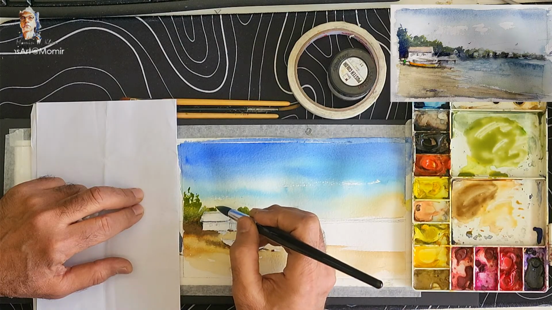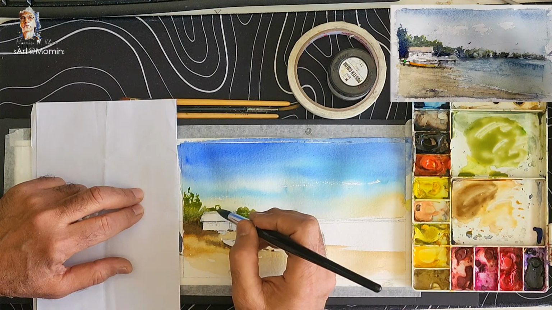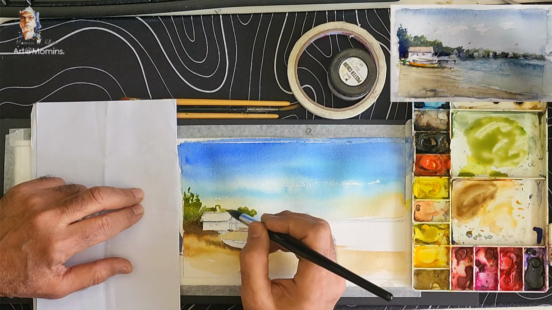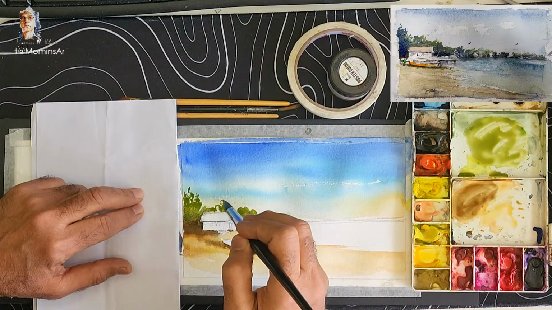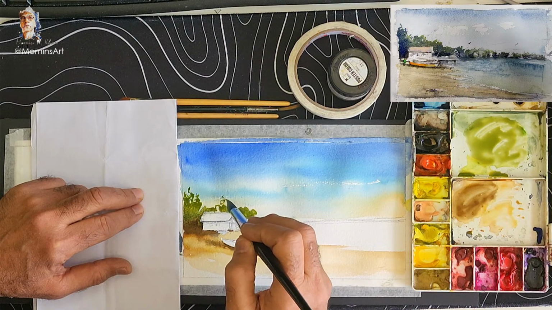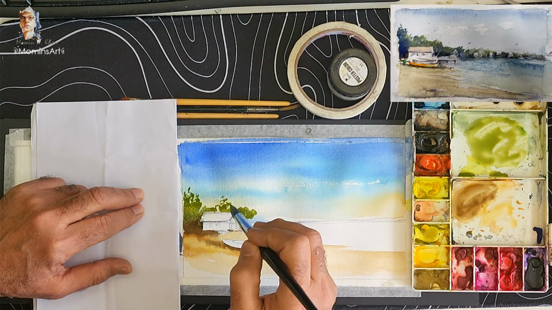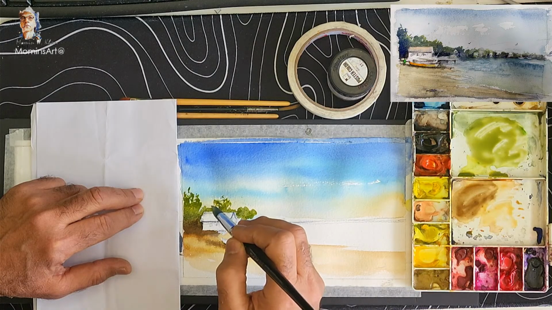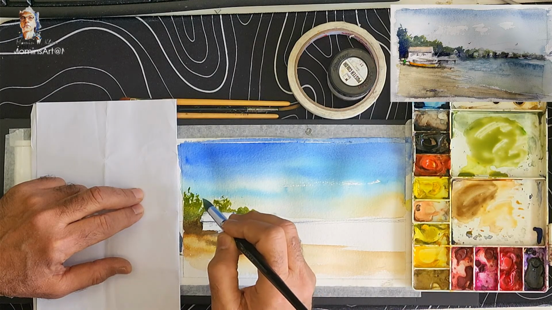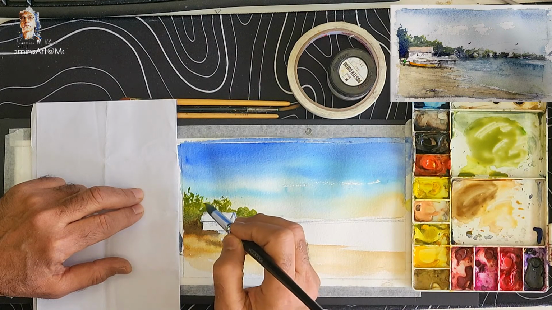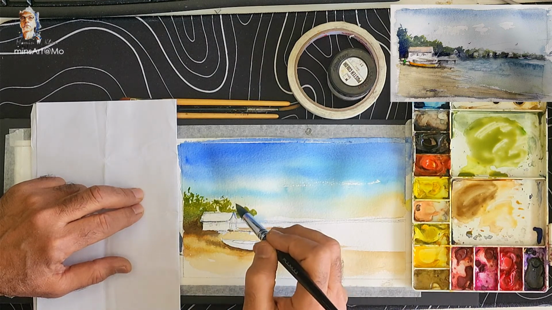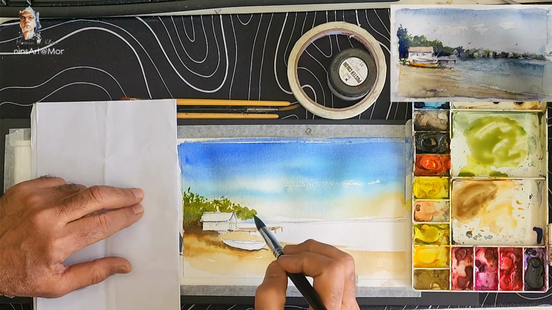Let's erect a nice little chimney here also on this hut. So, and with the tip of the brush, again, I use some little marks for the trees, a little bit more. Feel like not just one mark, right? Just kept this tree like that.